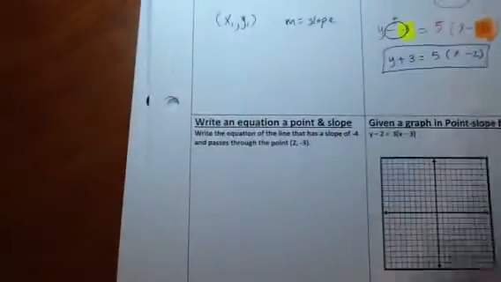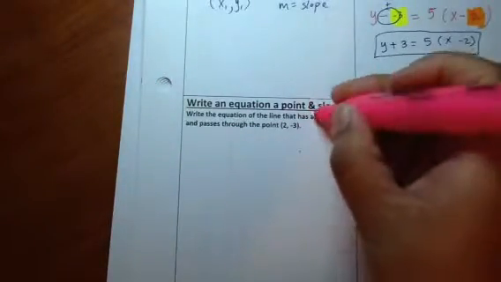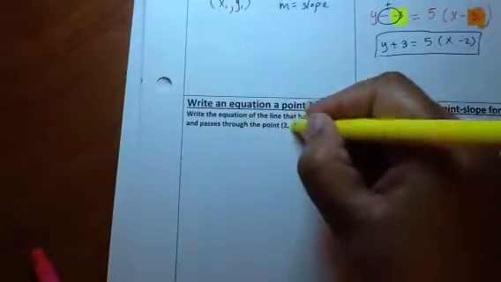Now this next one's a little bit easier because it gives us the point, and it gives us the slope. So here's our slope. Here's our point.